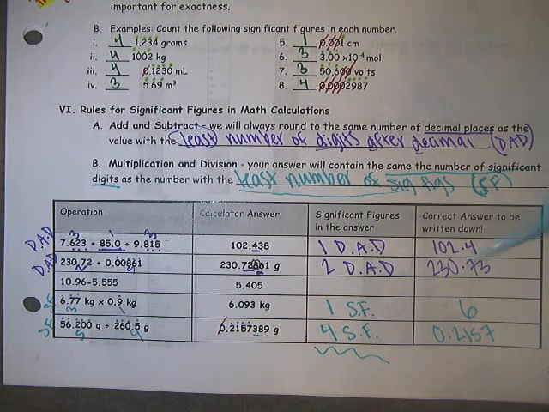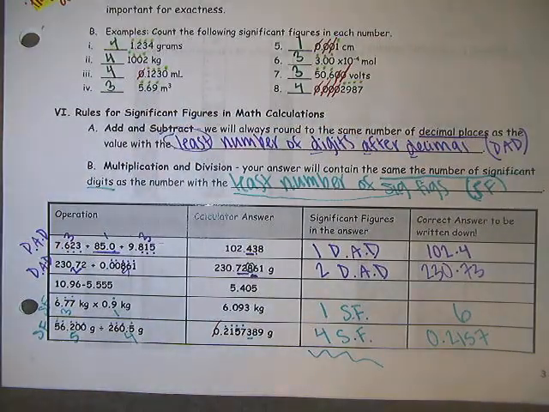Good? All right, practice by doing this middle one on your own, and then we'll go over the answer in just a minute.